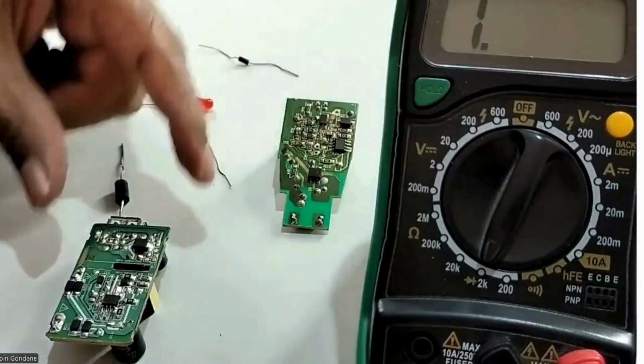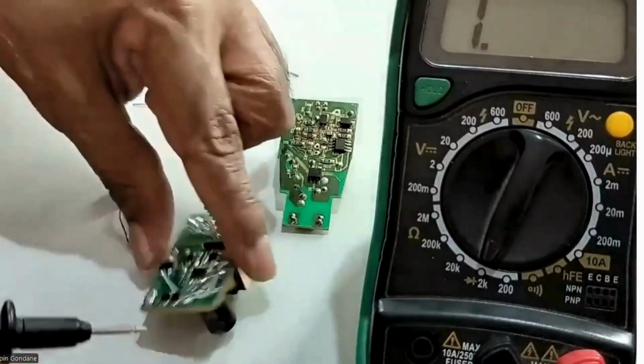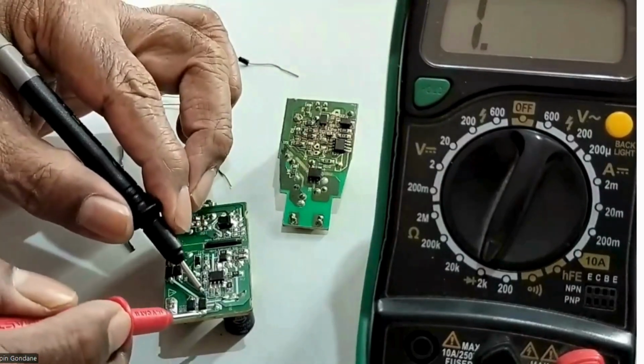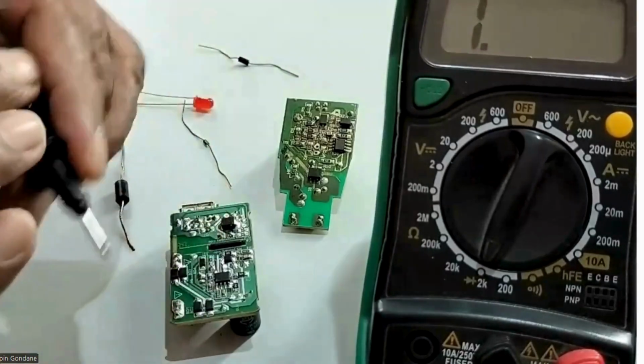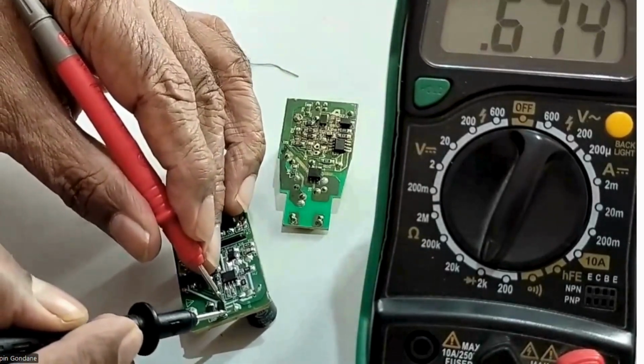Now, SMD diodes also you can check. These are the SMD diodes. How can you check the SMD diodes? I will check one SMD diode. This is on the PCB itself. I'll just put the probes like this and check. No value. I will reverse it. Some value I got. The diode is working.